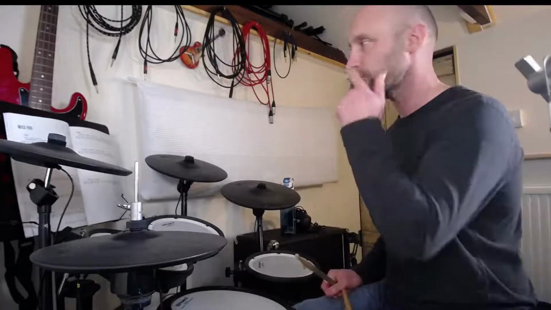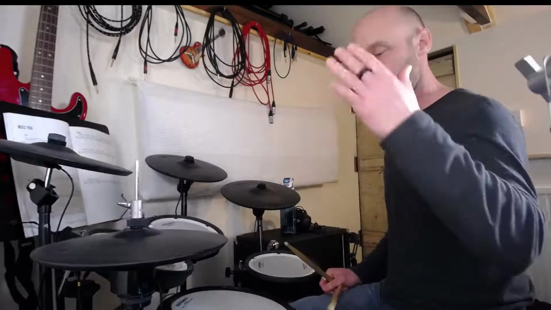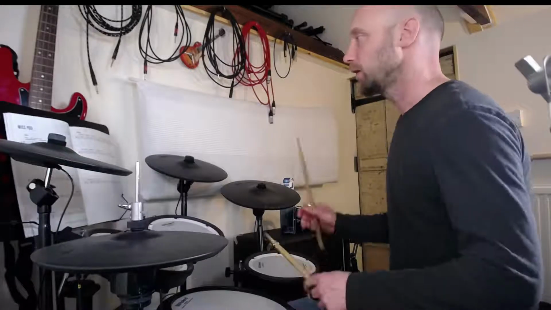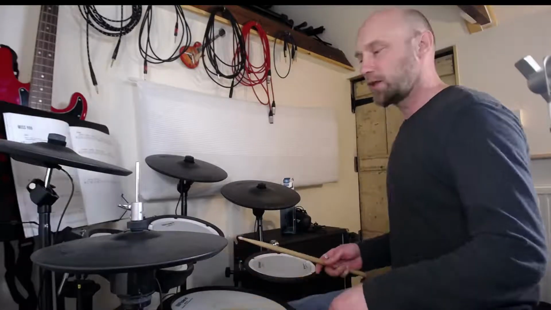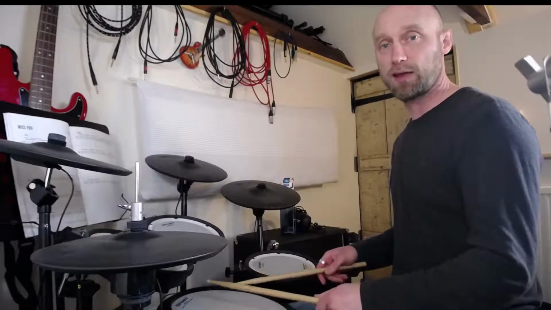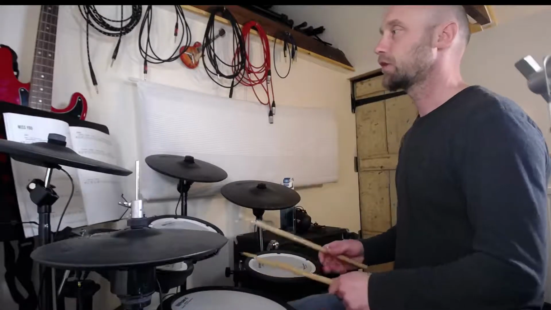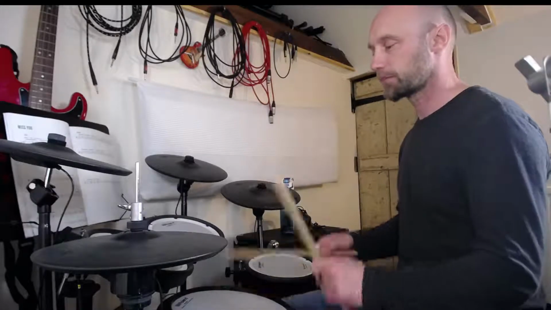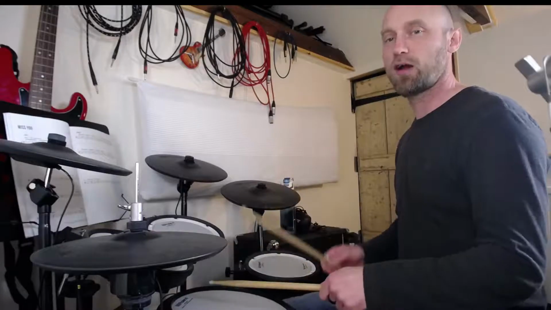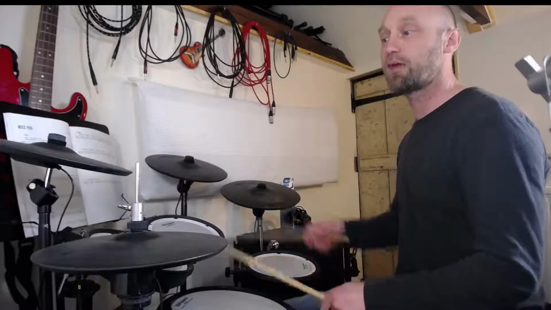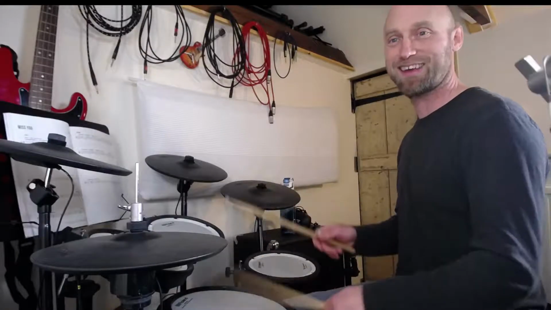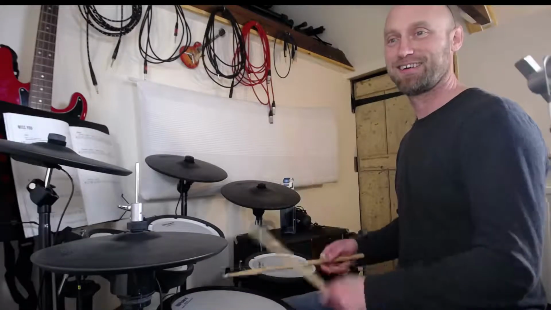Right, so we're going to add in the left foot as well on that hi-hat pedal. That is going to go on the first hit with the left hand. So left, right, left, left, okay? So we've now got right, left, right, right, left, right, left, left. So kick, hi-hat, kick, hi-hat, kick, okay?